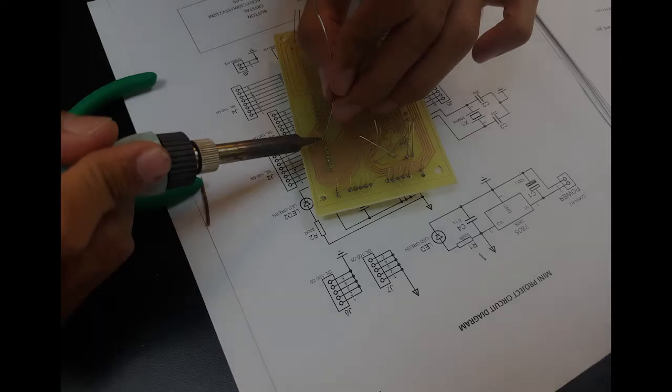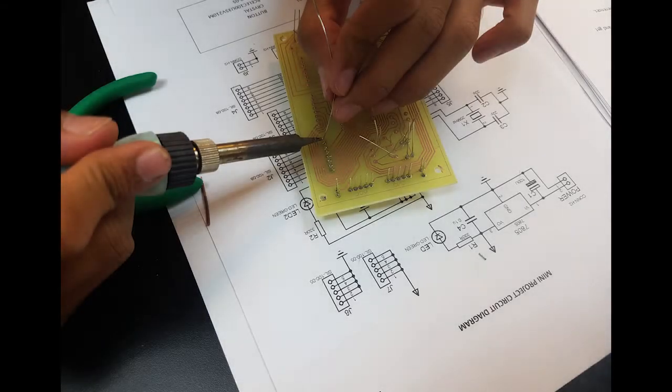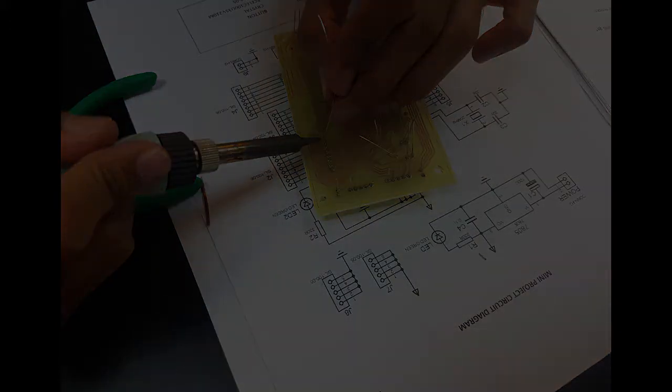Once drilling is done, the PCB is ready for soldering. We can finally proceed to solder components onto the board. We ensure that the board is clean before beginning soldering. After the board is clean, we clean the solder iron bit tip using a damp sponge.